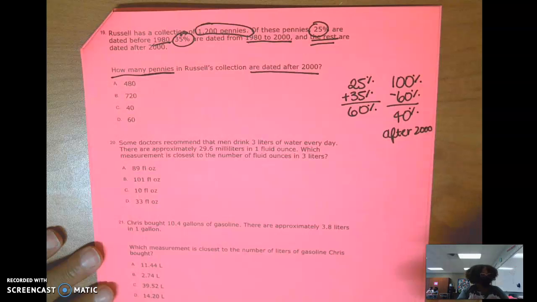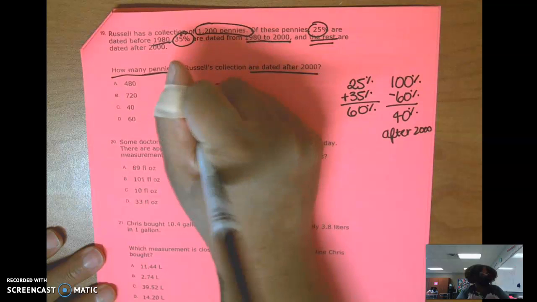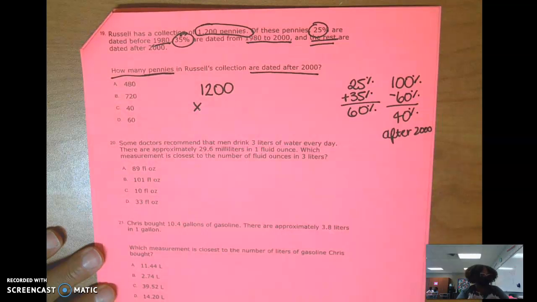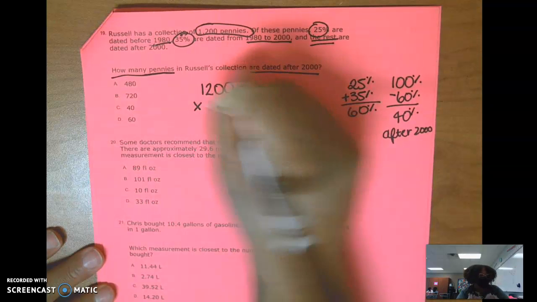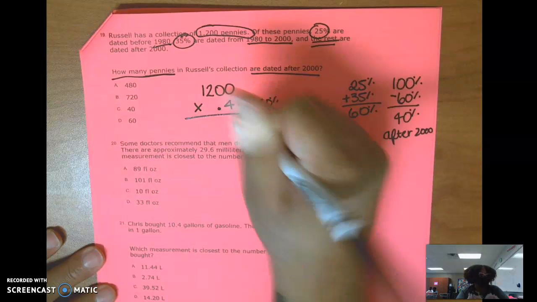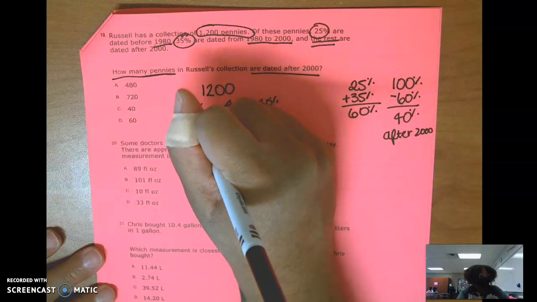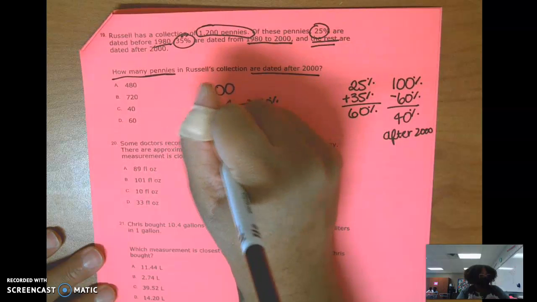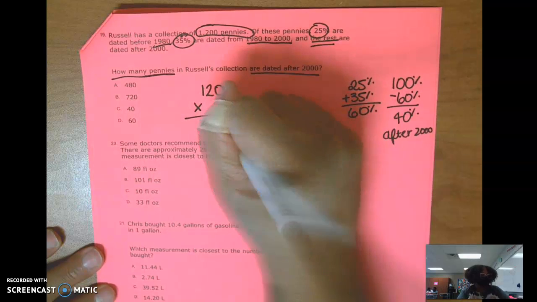Huh? 1,200 by what? By 0.4. Good, because this is 40%. You converted this to a decimal. What's 4 times 12? 48. Add your zeros. How many decimal places do I need? 1 decimal place. What's my answer?